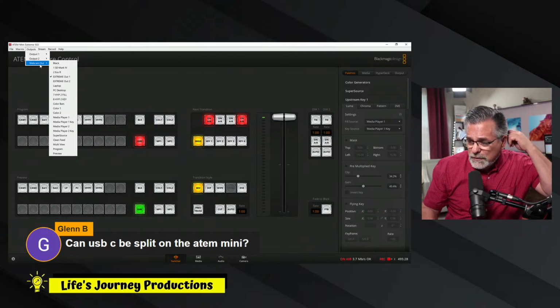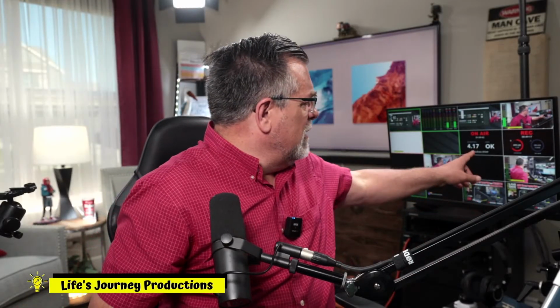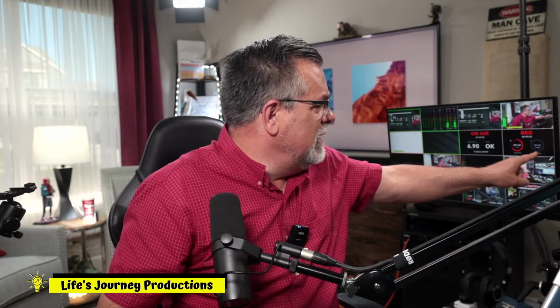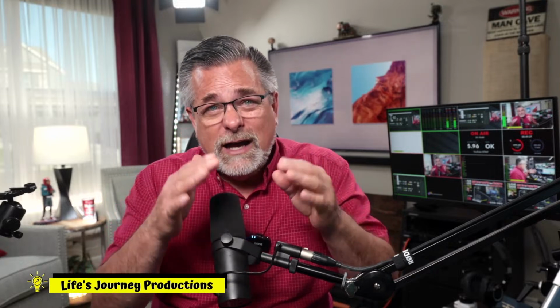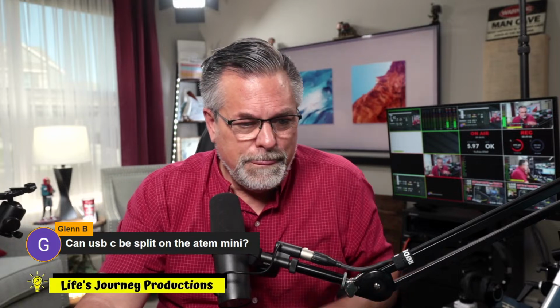Because if you look at the Multiview, it tells you have disc 1 and disc 2. And I think if you plug a USB-C disc into USB-C out 2 in an Extreme, you'll get 2 discs. But in the ATEM Mini Pro, ATEM Mini Pro ISO, and the ATEM Mini SDI ISO, you would have to use a hub. And you have to check around. I don't know which hubs work. I've never bought one and tried it with my ATEM Mini Pro. So that's that question.